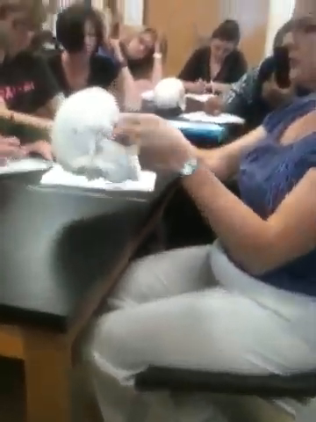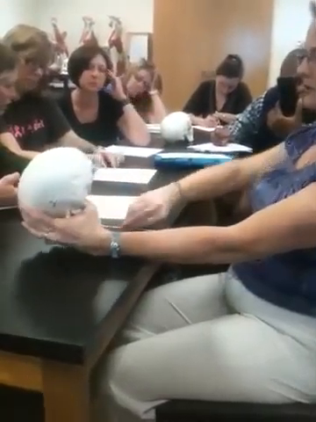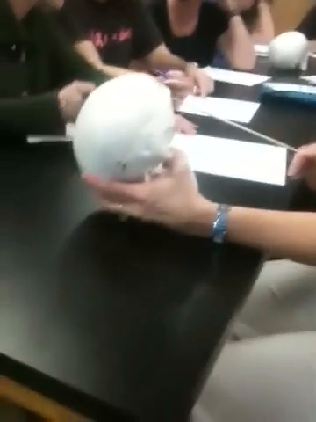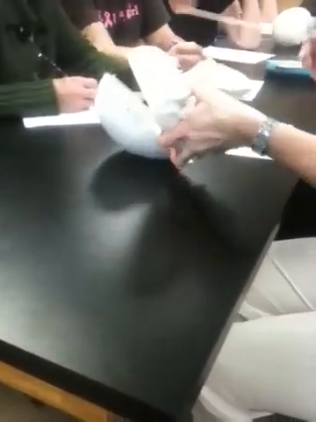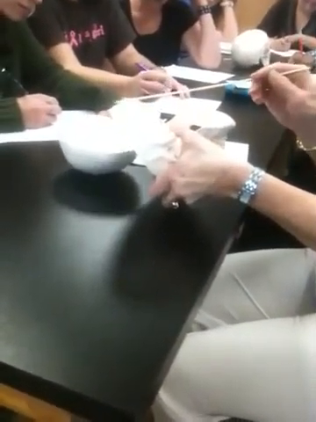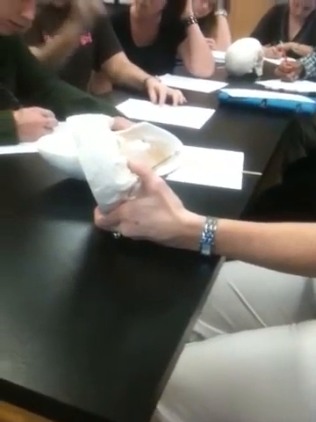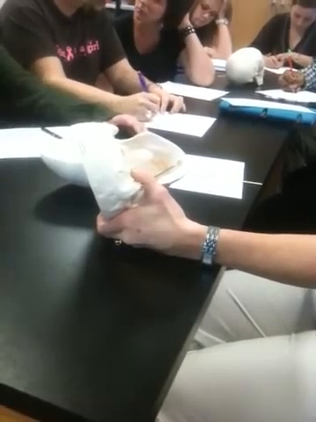All right, let's take a look at the occiput. The occiput here in the posterior. This big bump on the occiput is the EOP, or the external occipital protuberance, right here. In fact, if you run your hand down the back of your head, you should be able to feel the EOP.